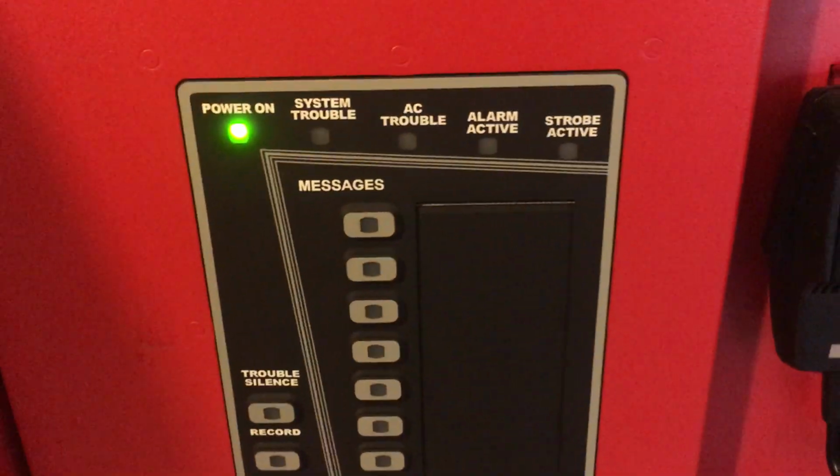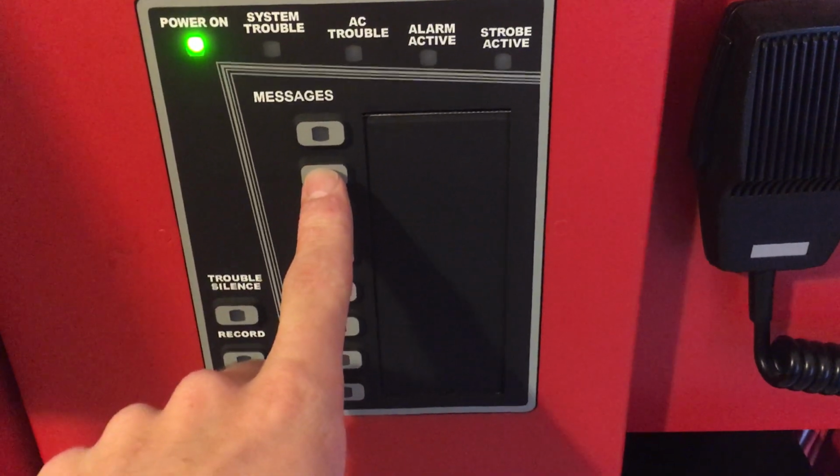Right, we'll test the second message, which is the standard emergency message.